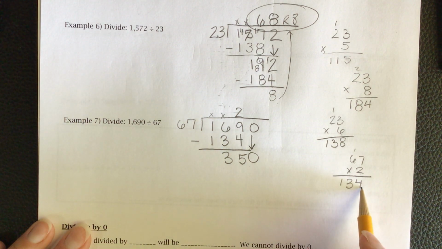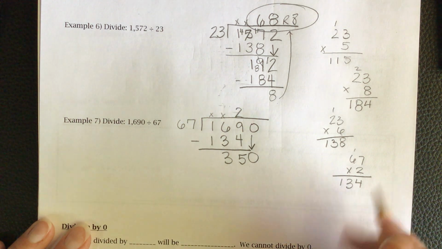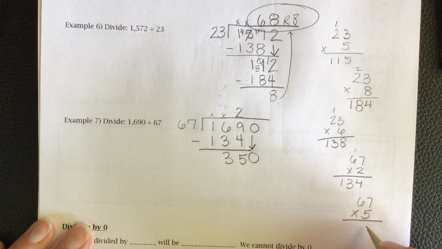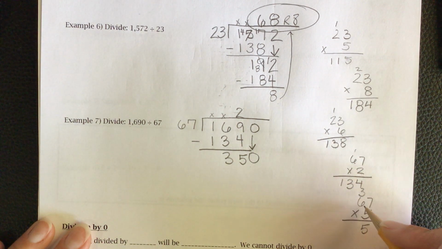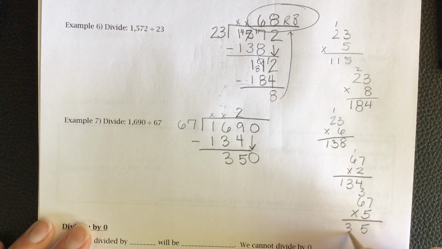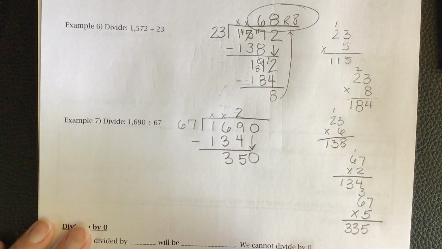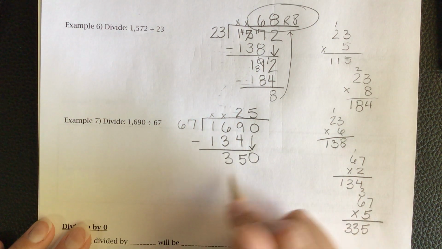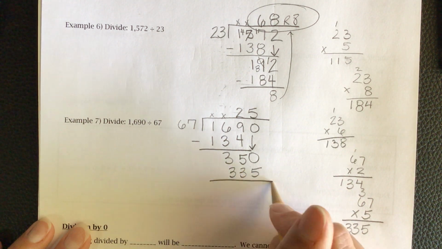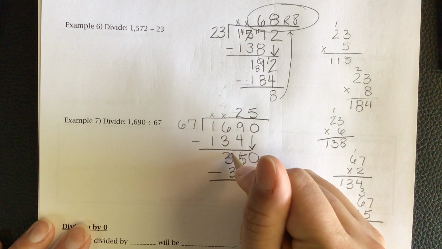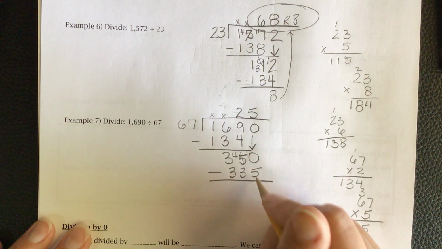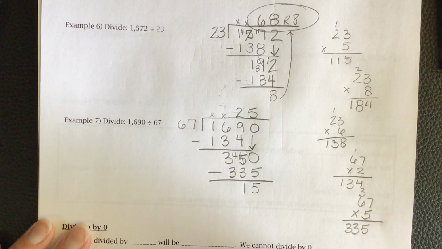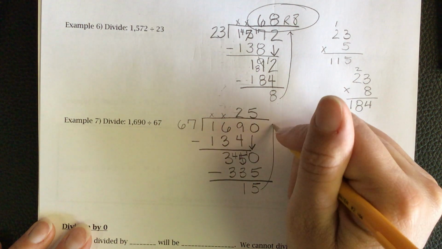That's a much bigger number than this. So let's try doubling it, maybe even going up to 5. So we'll do 67 times 5. 7 times 5 is 35. 6 times 5 is 30, plus 3 is 33. So that's pretty close to 350. We'll take it. We'll put a 5 here, and 67 times 5 is 335. Subtract. I'm going to have to borrow from the 5, make this 10. 10 take away 5 is 5. 4 take away 3 is 1. 15 is smaller than 67. I have no numbers left, so this becomes my remainder.